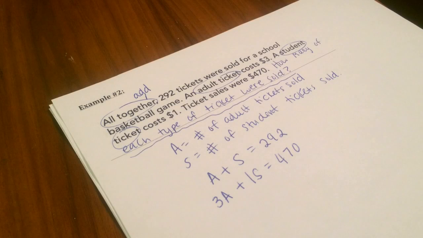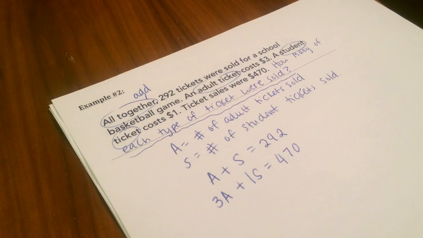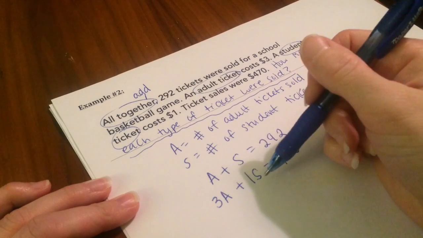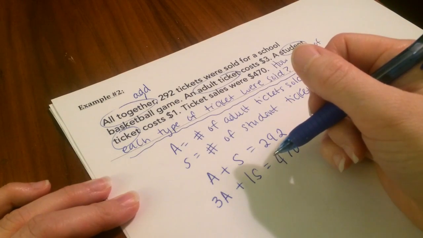So now we have to figure out what method we are going to use to solve the system of equations. We know it's not going to be graphing because neither of these is in y equals mx plus b form. We know it's not going to be substitution because we don't have any isolated variables here. Both of the variables are on the left side of the equations. So we're either going to use addition or subtraction. We have to figure out, is there a term that's the same in the equations or an additive inverse?